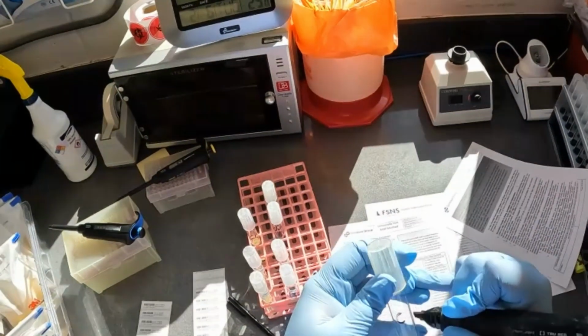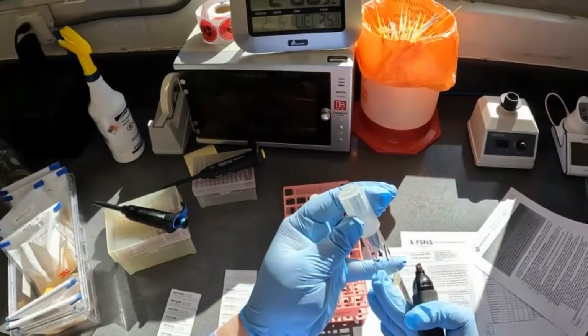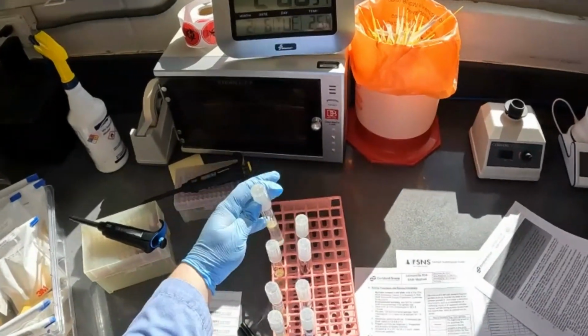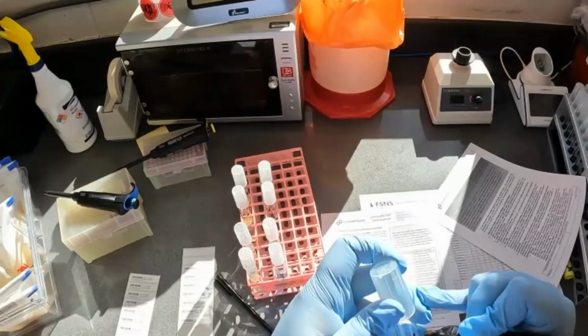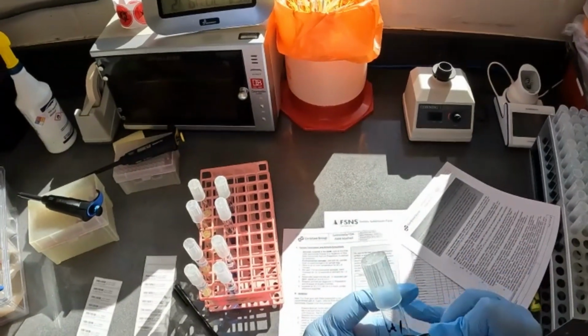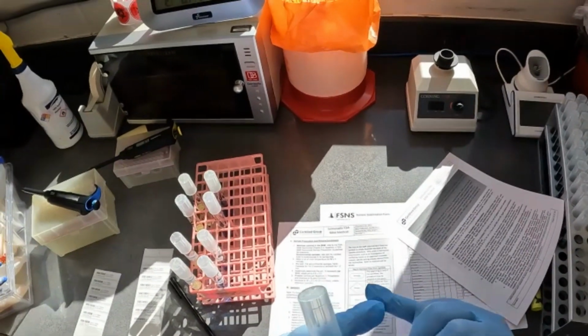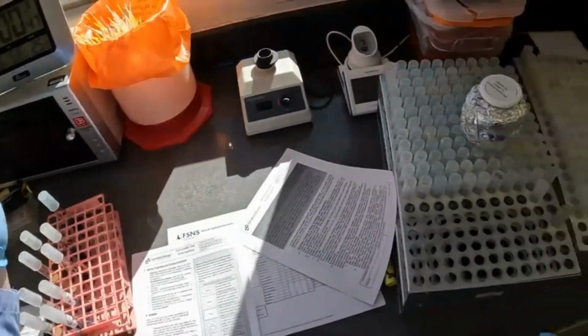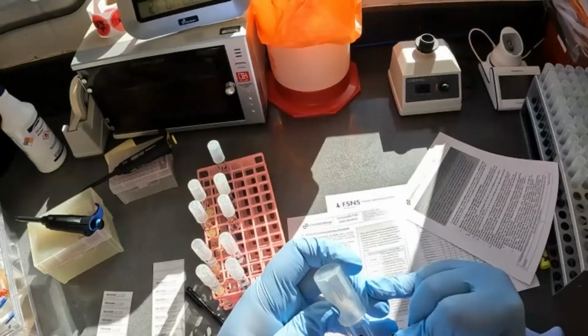Or you can write control positive over negative, and that indicates that it is still a Salmonella positive, but it's a negative for H2S. Then for our third control, we're going to have a control positive, but an H2S positive, which also can be written as C positive over positive.